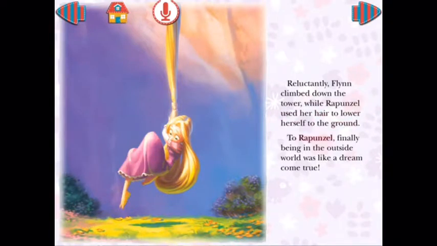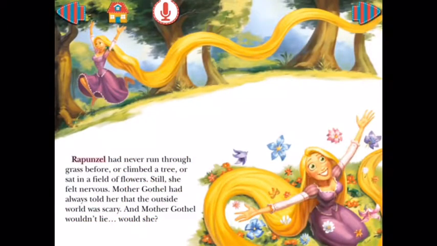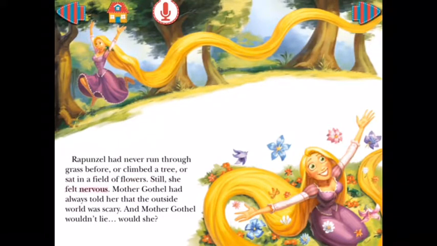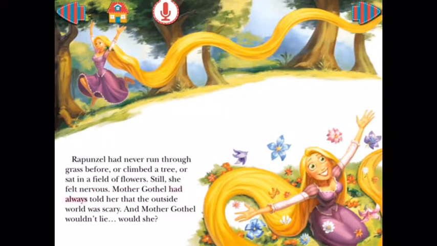To Rapunzel, finally being in the outside world was like a dream come true. Rapunzel had never run through grass before, or climbed a tree, or sat in a field of flowers. Still, she felt nervous. Mother Gothel had always told her that the outside world was scary, and Mother Gothel wouldn't lie, would she?